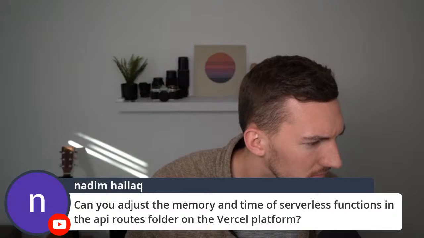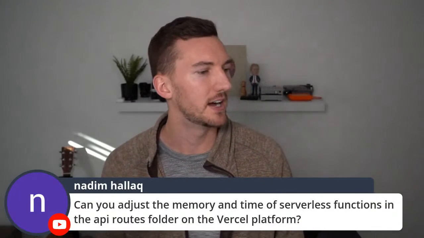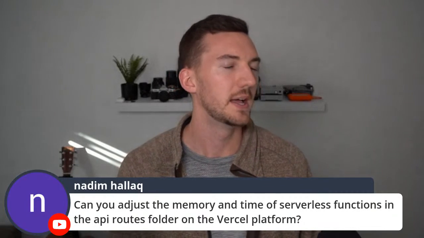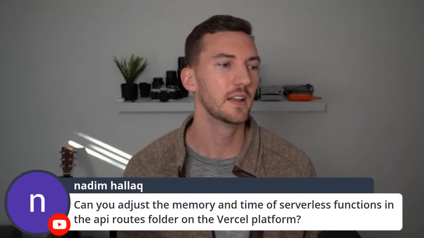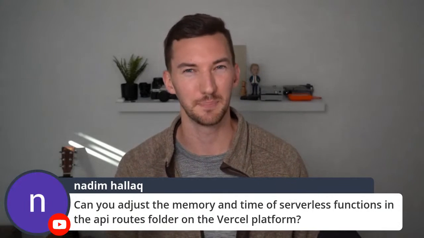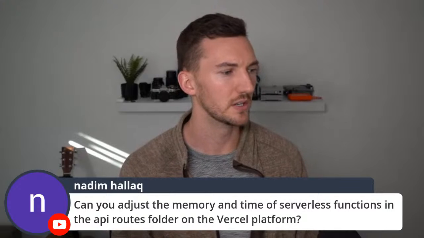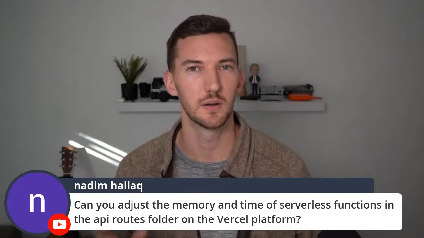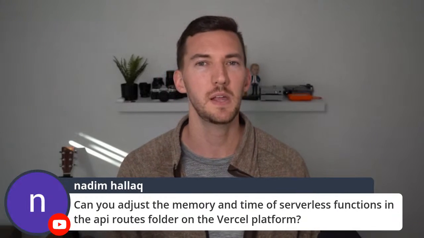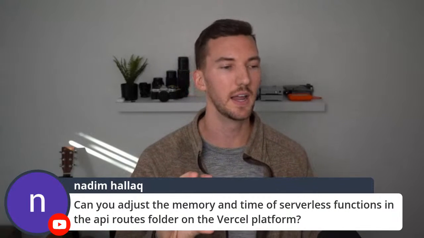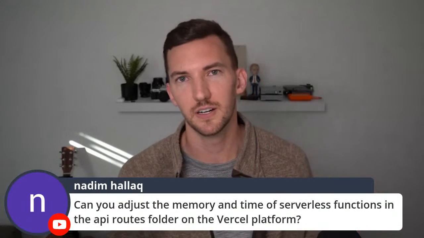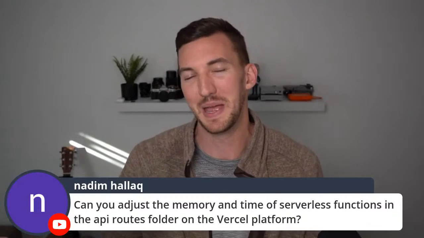Can you adjust the memory and time of serverless functions in the API routes folder on the Vercel platform? Yes, I believe there's an option to change the memory that you're using, but there are platform limits. I don't believe you can change the amount of execution time unless you're on a paid plan. If you go to vercel.com/docs, there's a limits section under platform that talks about what the different execution times and sizes are. There's a certain set of limits for your free tier, and then there are better limits if you pay money on a pro or enterprise tier.